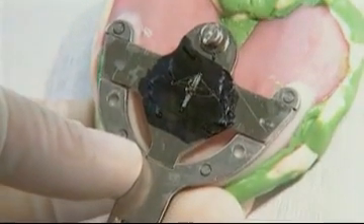Move the mandible to the right and back again. Remove the registration from the oral cavity and check it for accuracy.